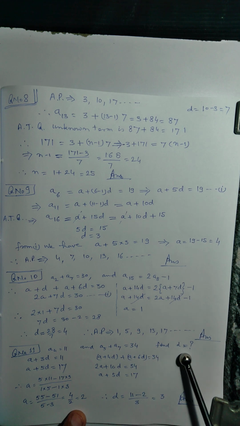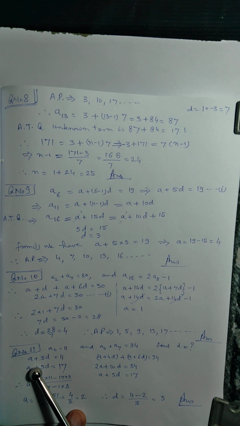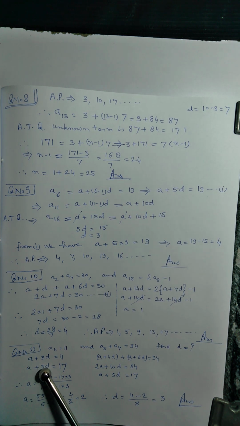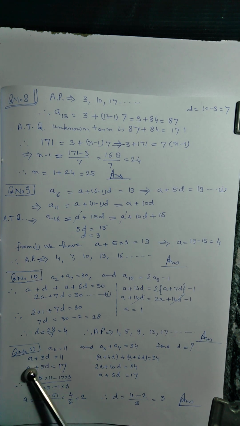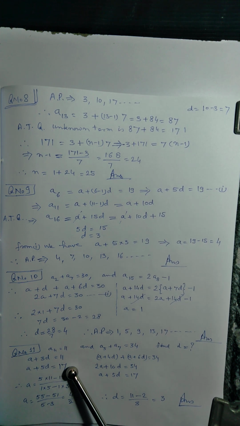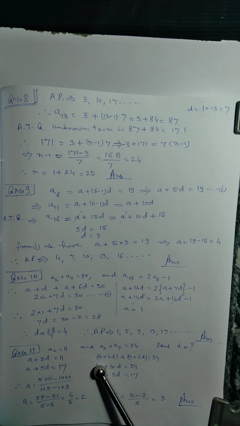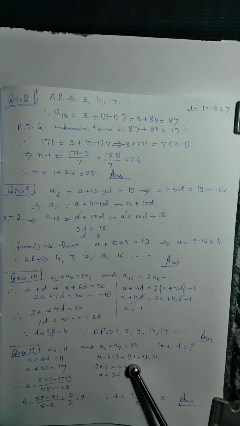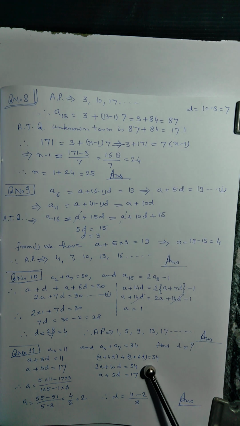Find the common difference. First of all, write down A plus 3D, means the fourth term is equal to 11. So A plus 4D plus A plus 6D is equal to 34.